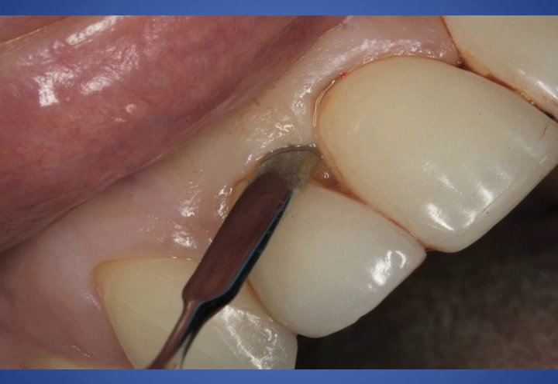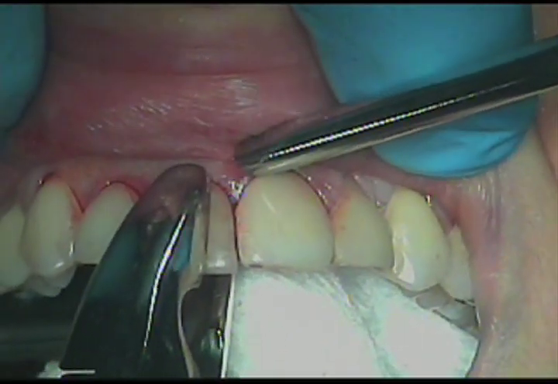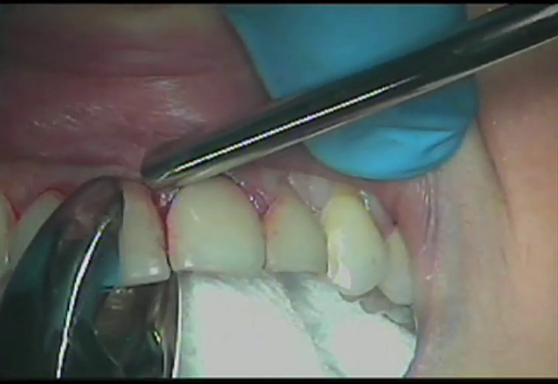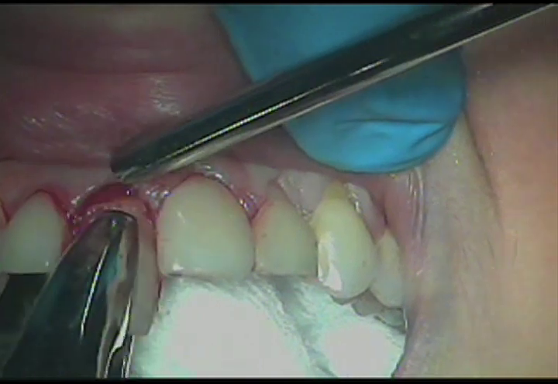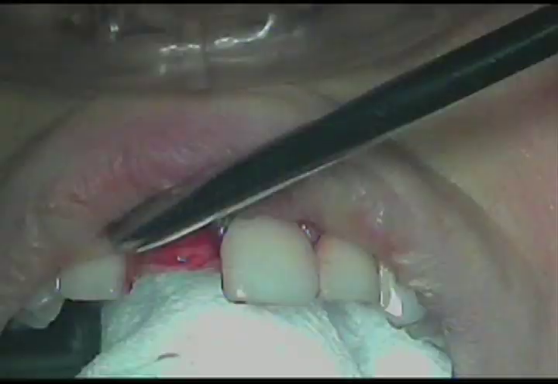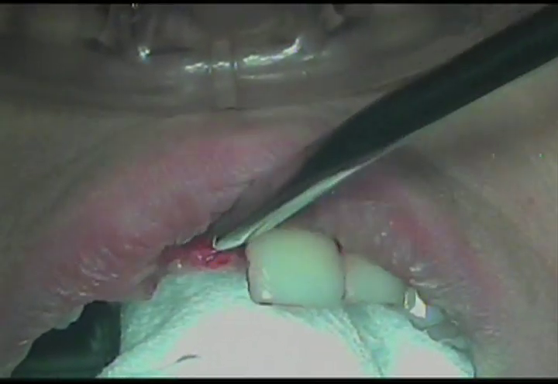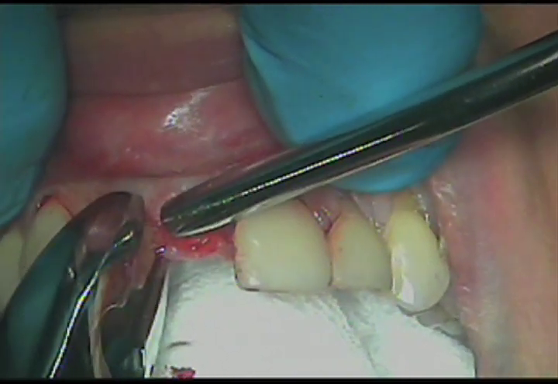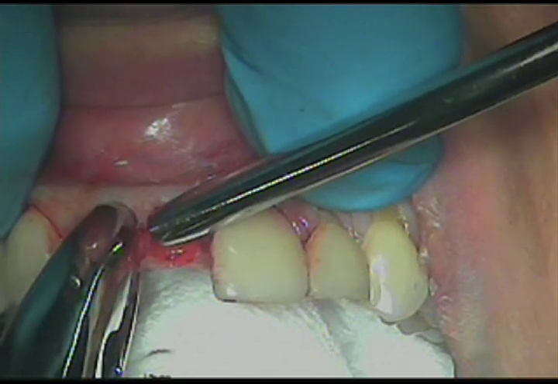Here we're using a periotome to simply break the periodontal ligaments around the teeth that we are going to extract. And let's run a little video here. On the extraction, we want very careful extraction. We take a lot of time in removing the teeth so as not to disturb the buccal plate at all. We have a nice clean extraction, trying to, again, maintain the interdental papilla as possible.